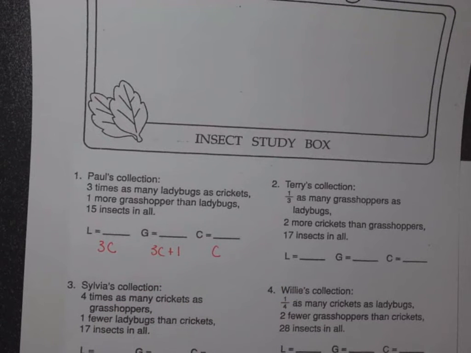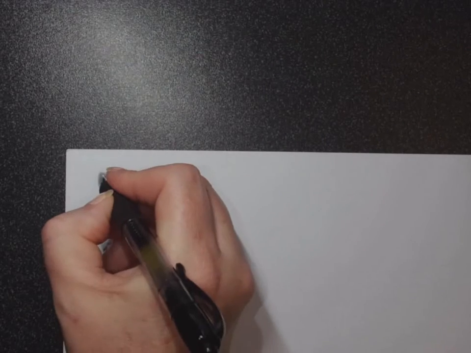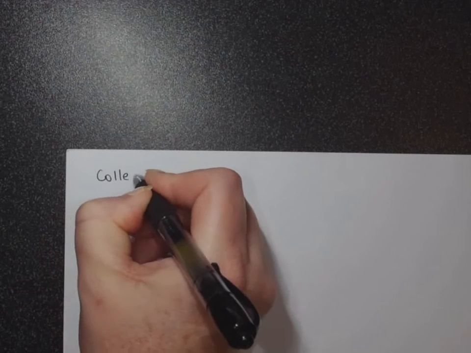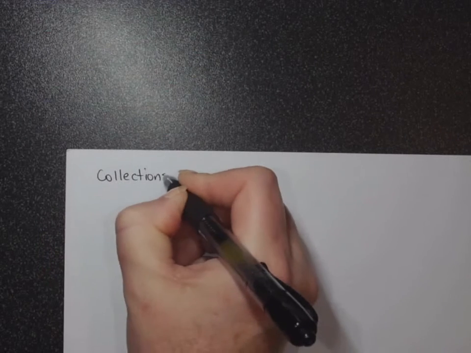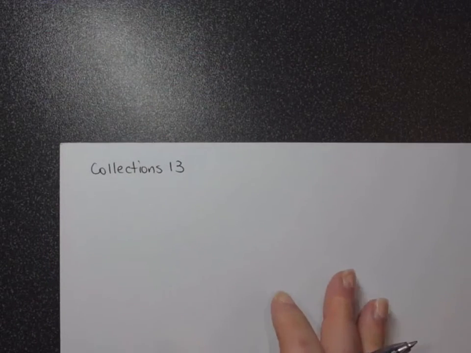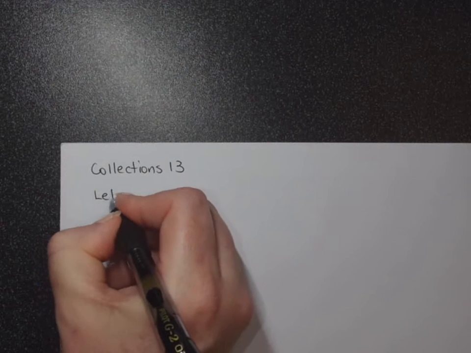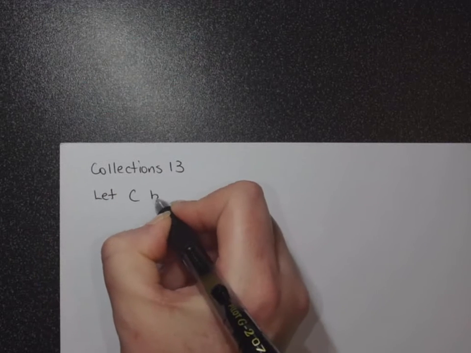So there's not one answer for all of these, but I definitely think that in collections 13, if we make L our independent variable, it makes it more complicated than maybe it needs to be.